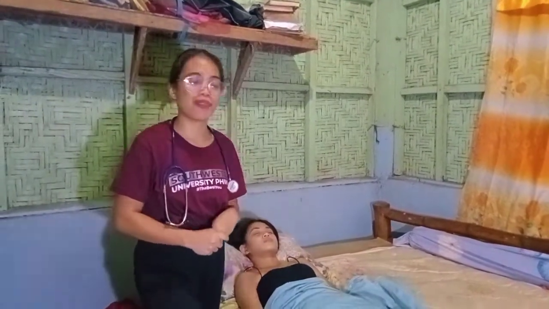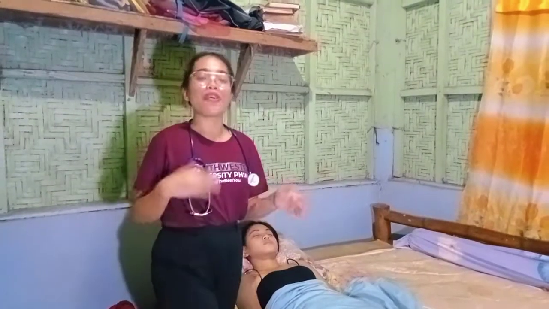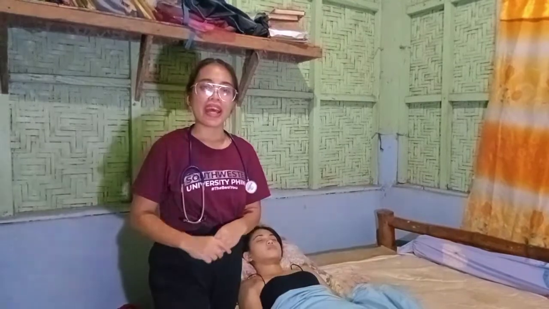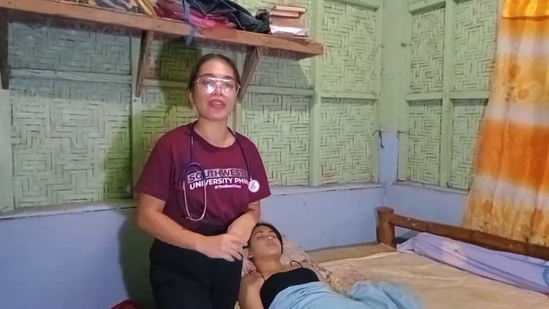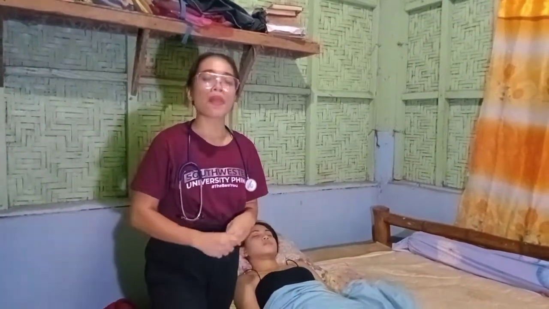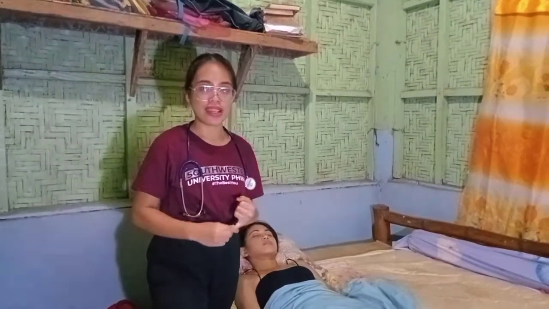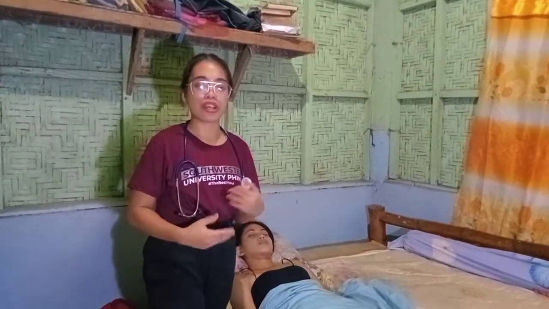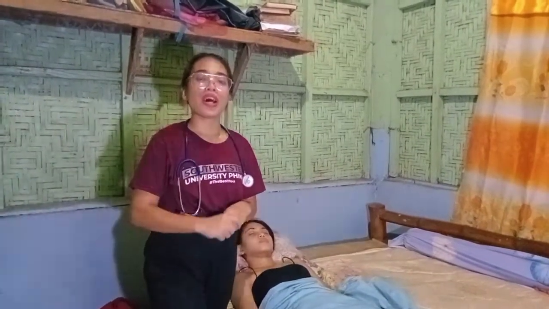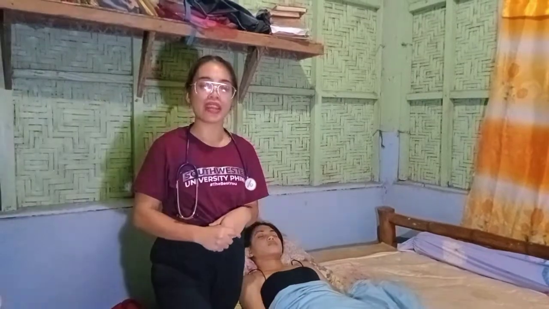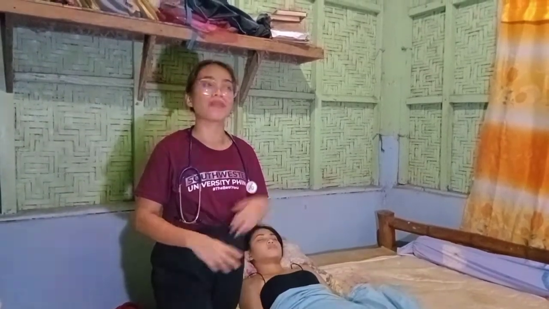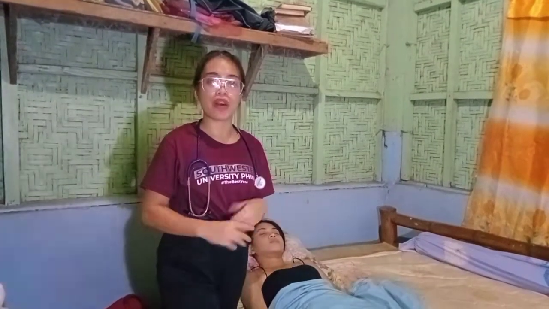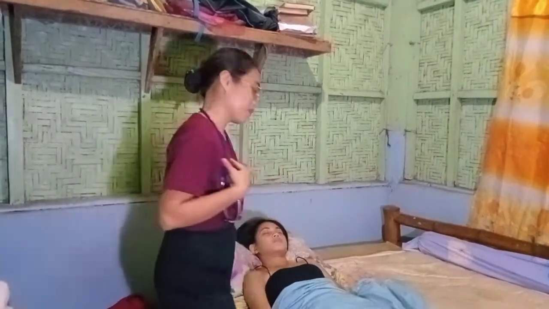So after palpating the cardiac landmarks, which are the aortic, pulmonary, tricuspid, the Erb's point, and the mitral valve area, we must take note of the size, the duration, the location, and the force in relationship to the mid-clavicular line. And next, we need to auscultate the same landmarks where we felt the pulsation a while ago.